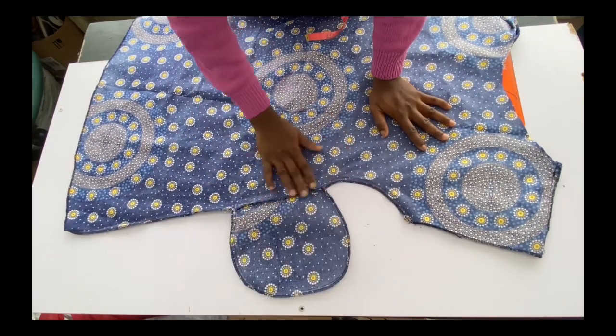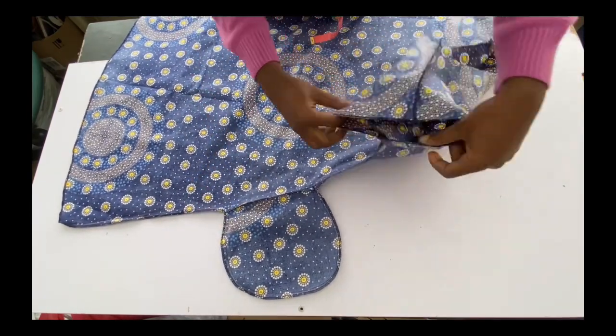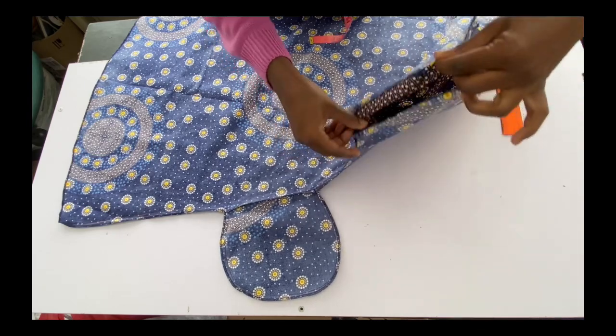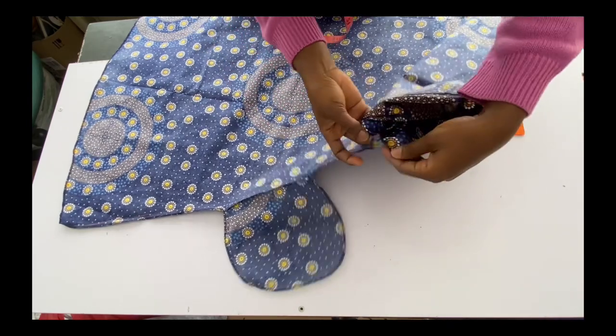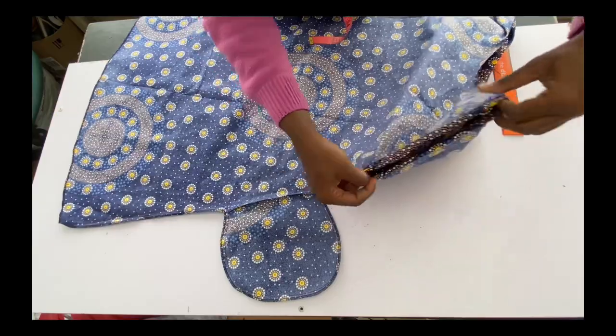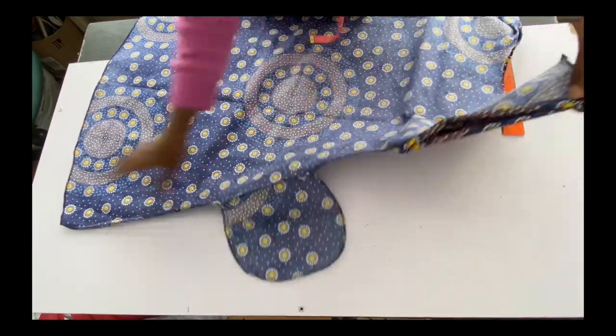I am done stitching now, and I use the overlocker to finish up the raw edges. I'm going to use 1/2 inch allowance to fold the sleeve opening, and I'm also going to use 1/2 inch allowance to fold the hem.